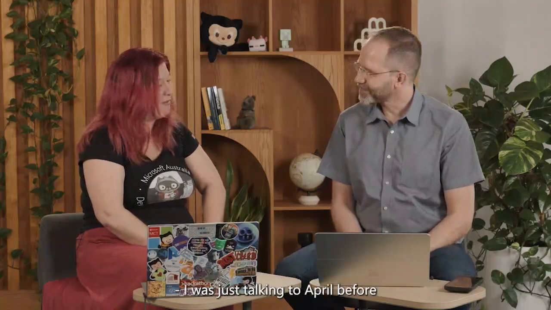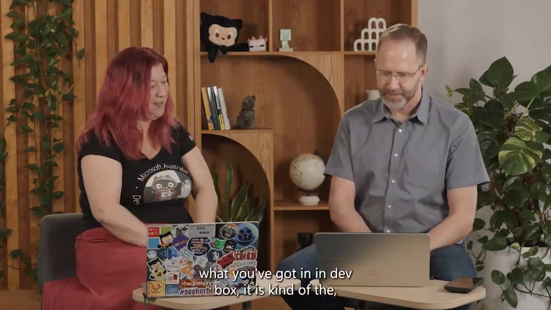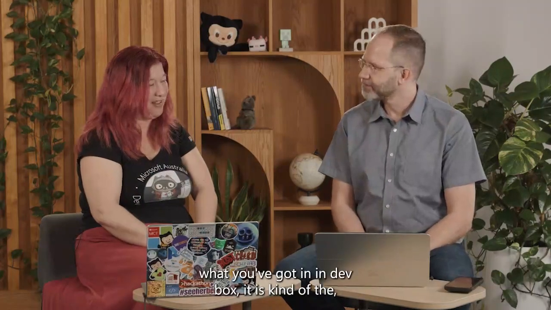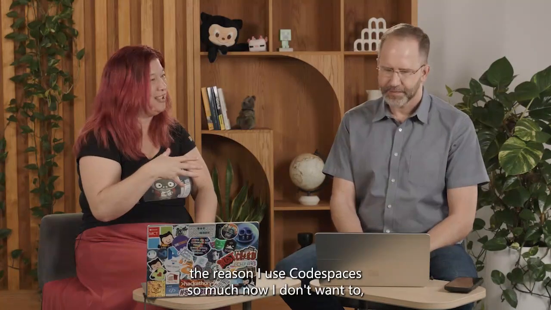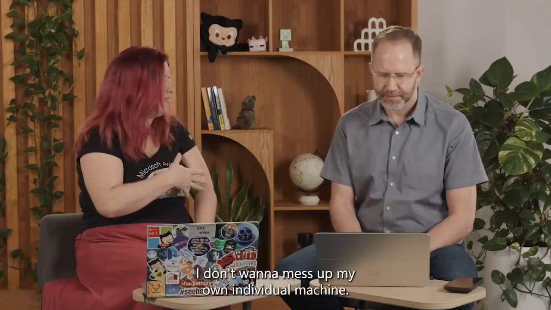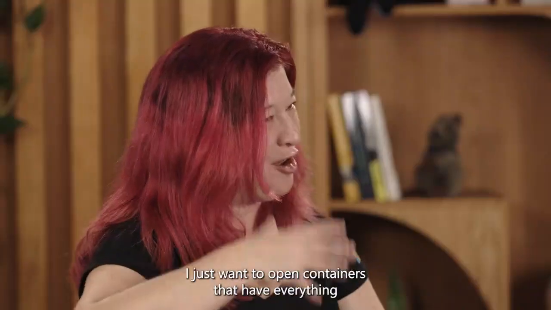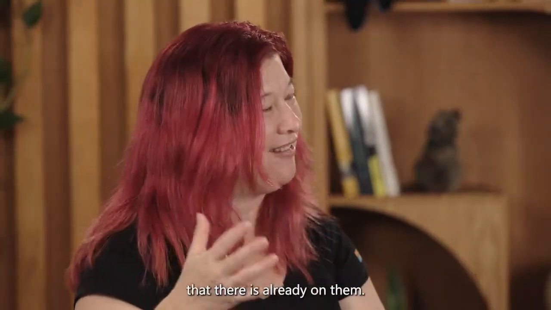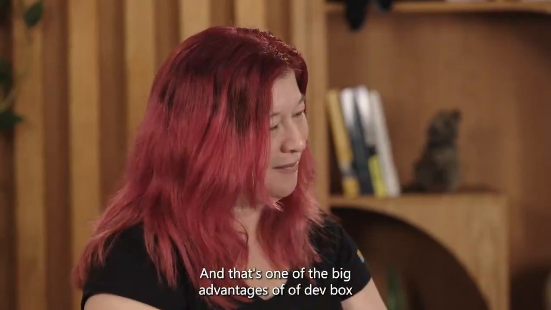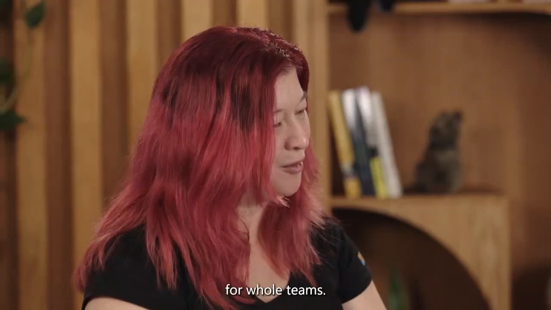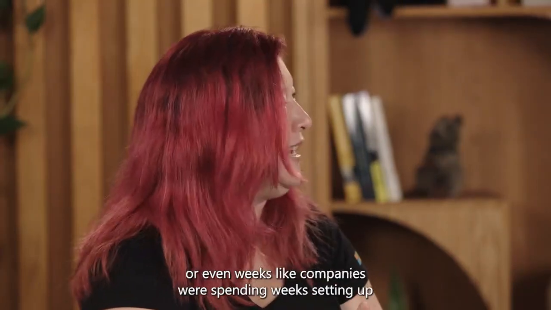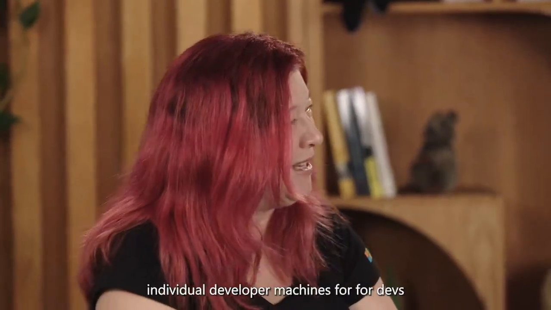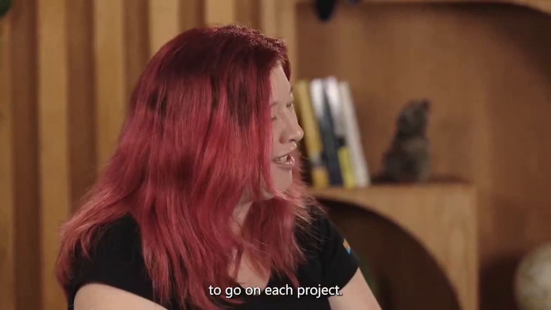I was just talking to April before and she was showing us Codespaces, and I was saying that kind of what you've got in DevBox is the reason I use Codespaces so much now. I don't want to mess up my own individual machine. I just want to open containers that have everything already on them. And that's one of the big advantages of DevBox for whole teams. Exactly. You don't have to spend those hours, or even weeks. Companies were spending weeks setting up individual developer machines for devs to go on each project.